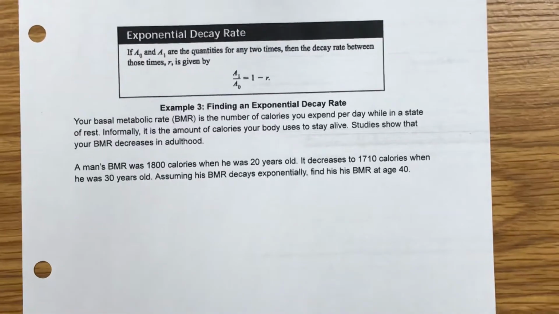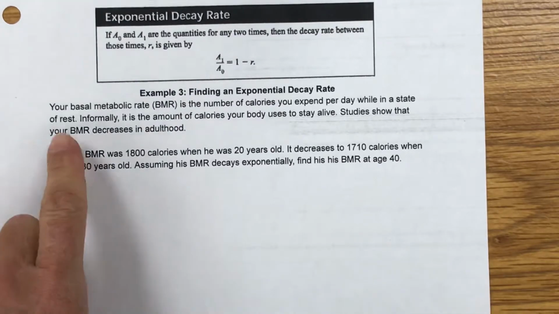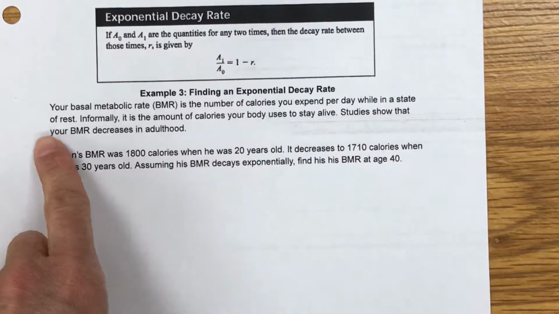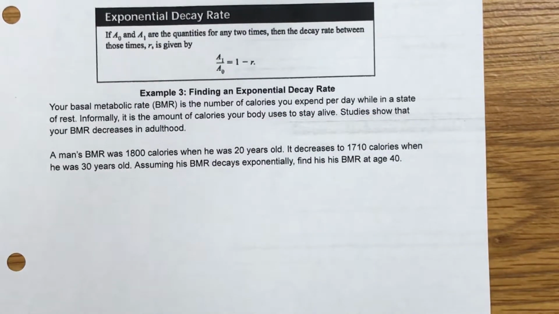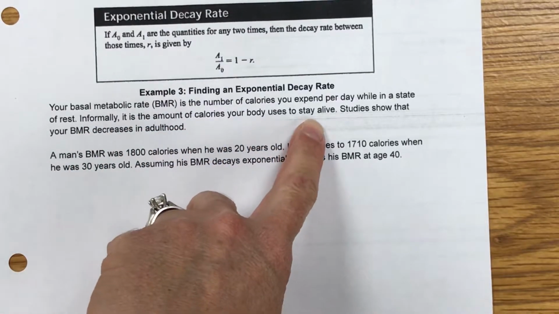Example 3. It is finding an exponential decay rate. So with this one, it doesn't tell you the rate right away. It gives you other information. So this one says your basal metabolic rate, your BMR, is the number of calories you expend in a day while in a state of rest. So this is just going about your daily routine. How many calories do you burn? Not working out, playing a sport, just kind of going through your routine. Informally, it's the number of calories that your body uses to stay alive each day.